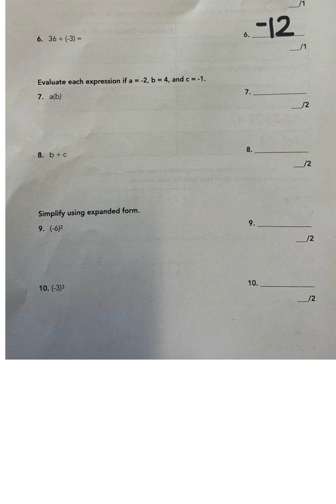And then these will be using our variables. So it's going to be a times b when a equals negative 2 and b equals 4. So it's going to be negative 2 times 4, which gives us negative 8. And then b divided by c, and b is 4 divided by negative 1, which gives us negative 4.